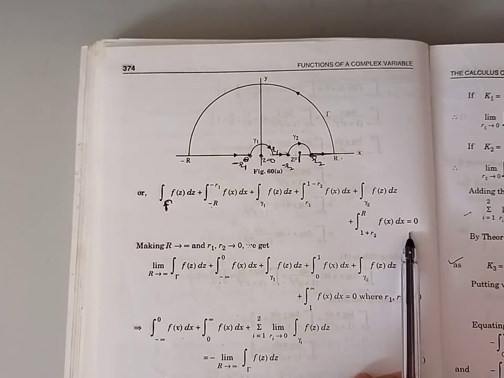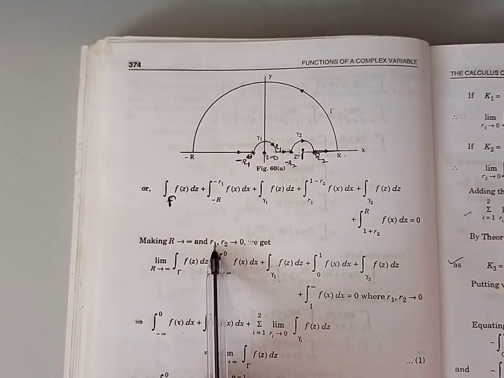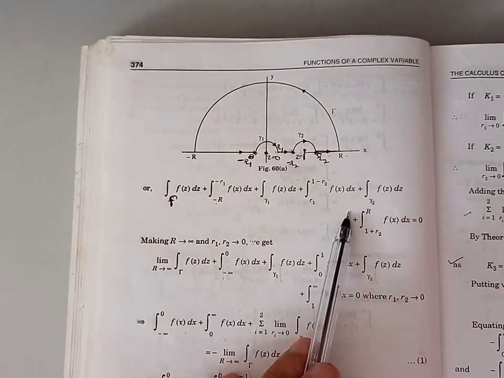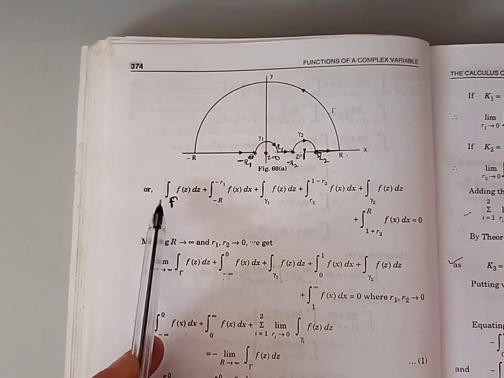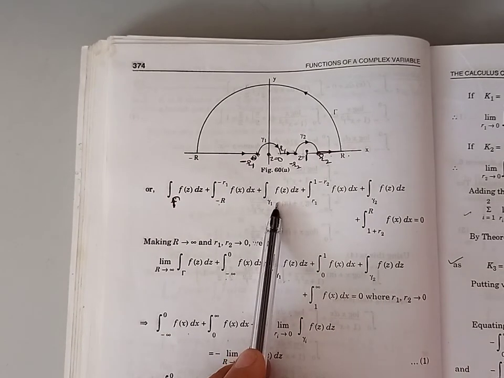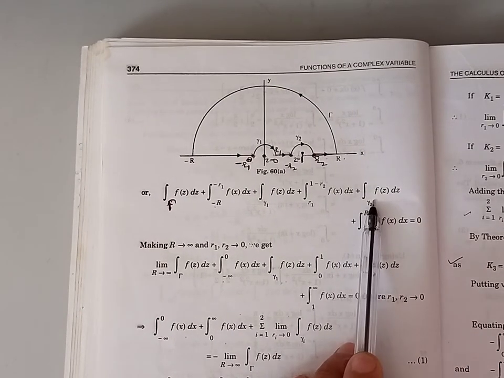Now as capital R approaches infinity and small r1 and r2 approach 0, we will have to find the limits of these integrals. The limit of this integral as capital R approaches infinity, the limit of this integral as r1 approaches 0, the limit of this integral as r2 approaches 0.